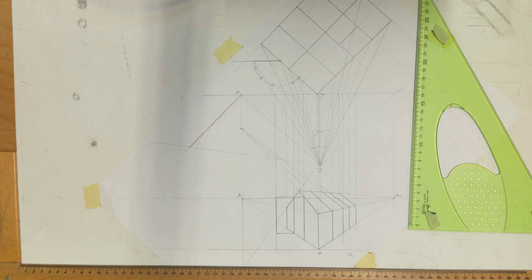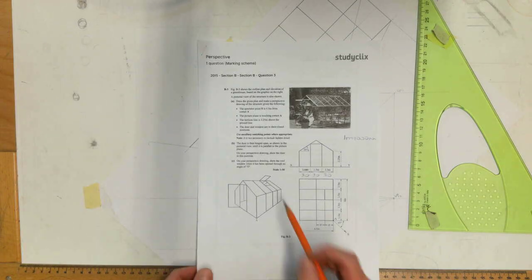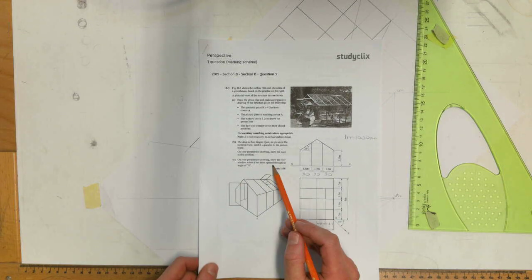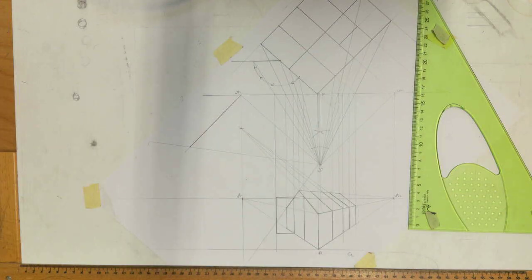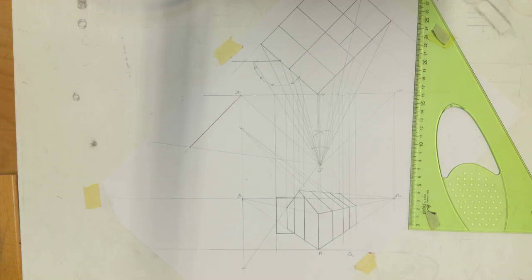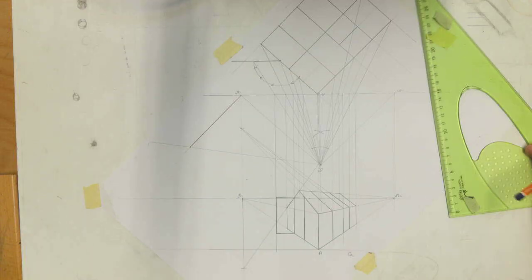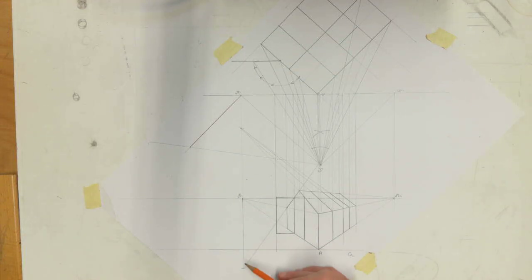Part C then, it tells you on your perspective drawing, show the roof window when it has been opened through an angle of 70 degrees. So for this part here, we're going to be using our 35-degree line that we had below here. So remember, we got our auxiliary vanishing point from part A.